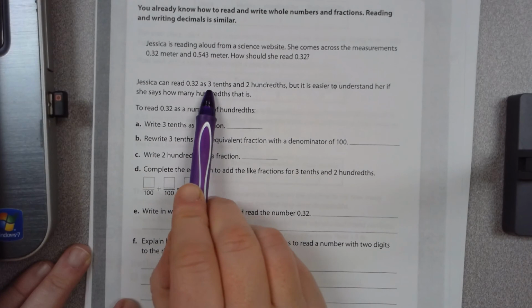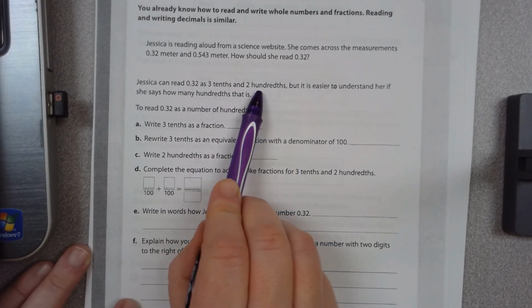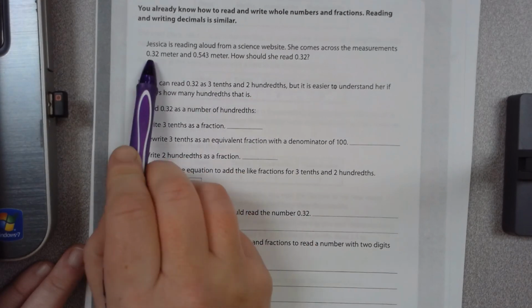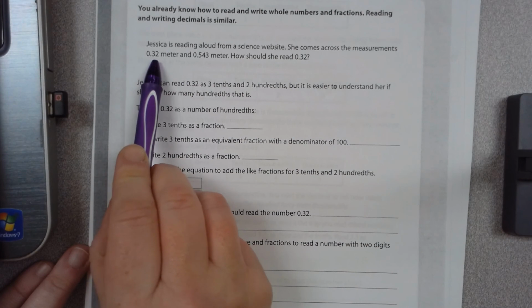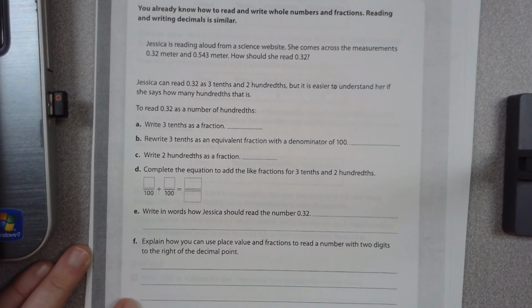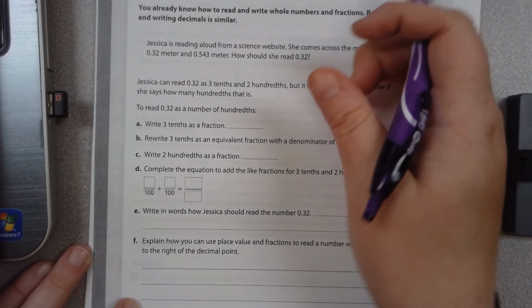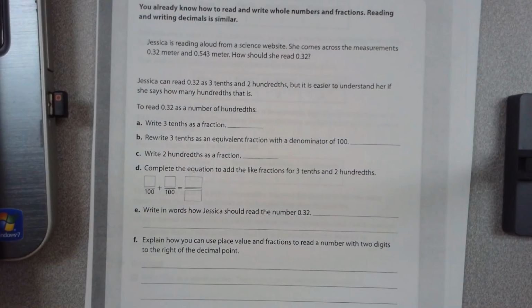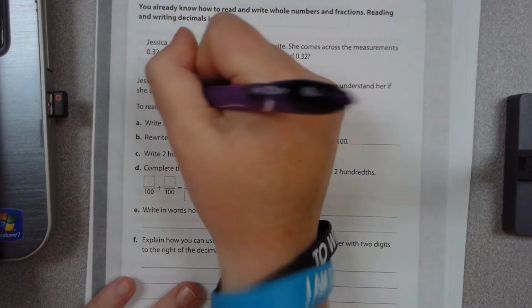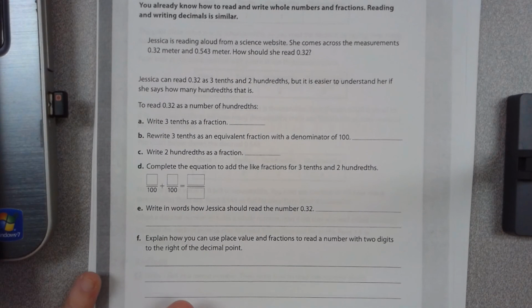Well, just like I read it before, Jessica can read it one of two ways. She can read it as 3/10 and 2/100, because I have 3 in the tenths place and 2 in the hundredths place. But that's going to be a little harder to do. It's much easier to tell me how many hundredths are in there. I can say there are 32 hundredths in this problem. So let's read the number as hundredths.